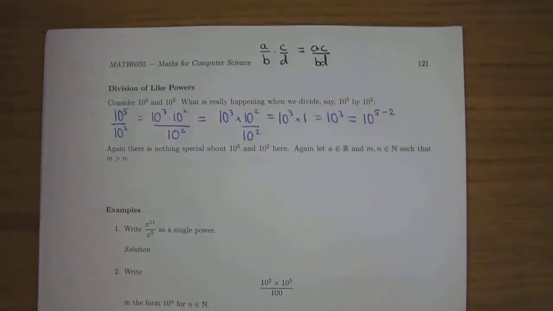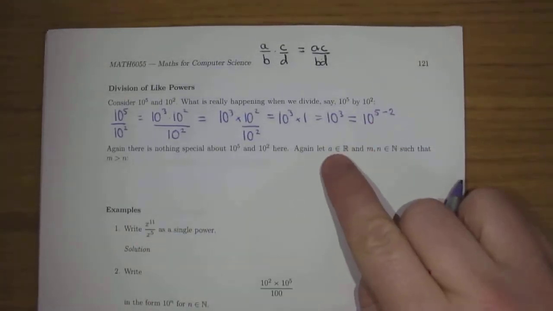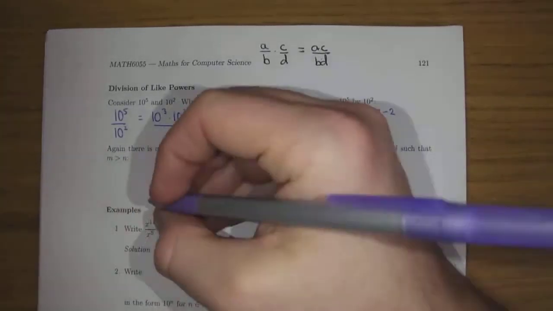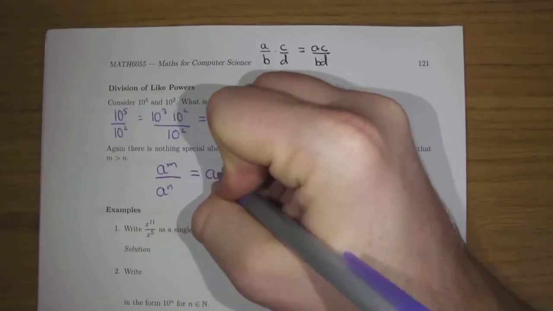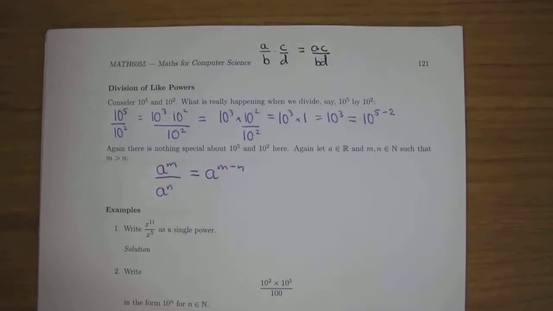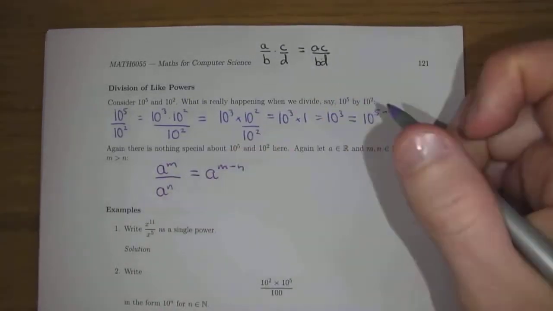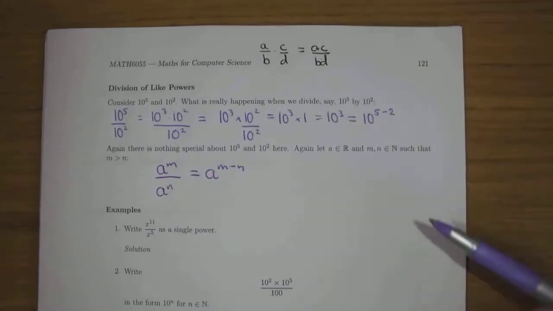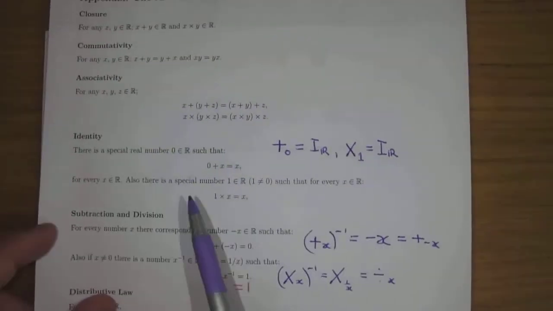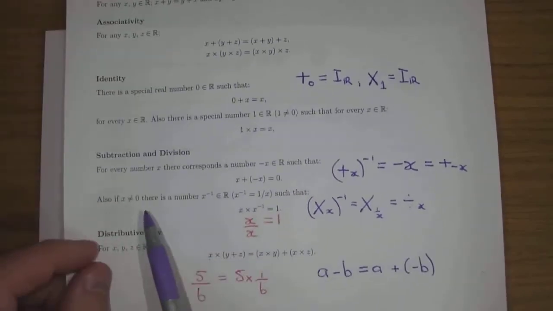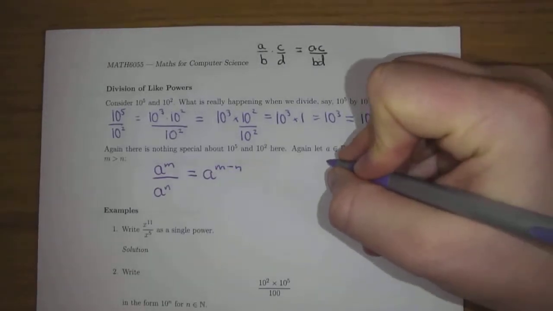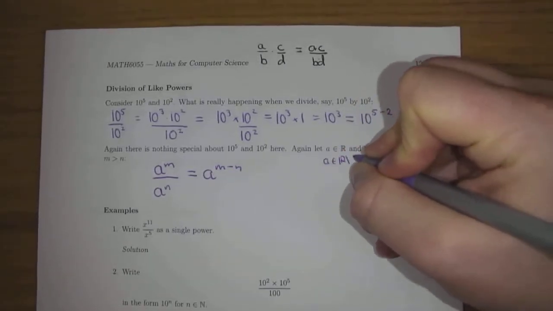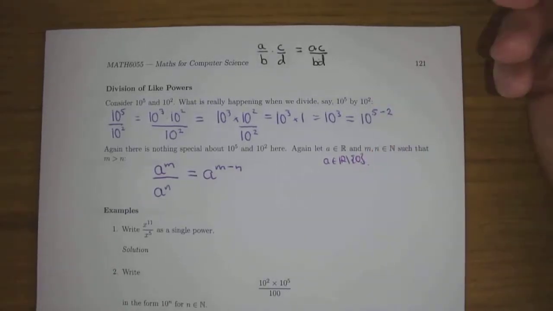So again, there's nothing special here, so we're going to let a be a real number. We're going to specify something about a here. With m bigger than n, we get that a to the power of m divided by a to the power of n is equal to a to the power of m minus n. Now, one thing we'll have to say is that we can't have a being 0, because division by 0 is not defined. You can only do division by a non-zero number. So I'm going to have to let a be a real number and not 0, something like that.